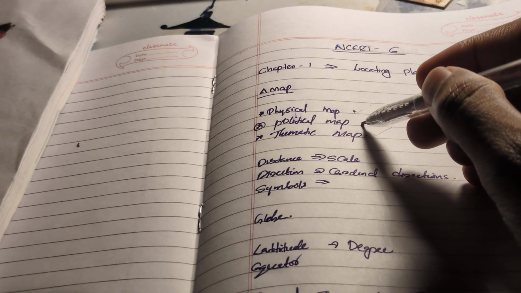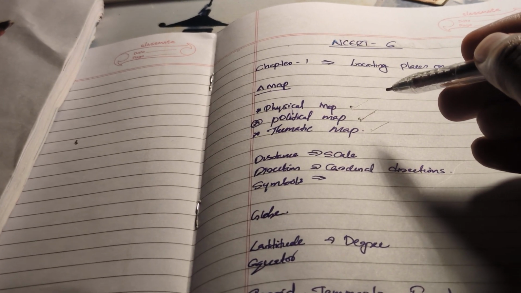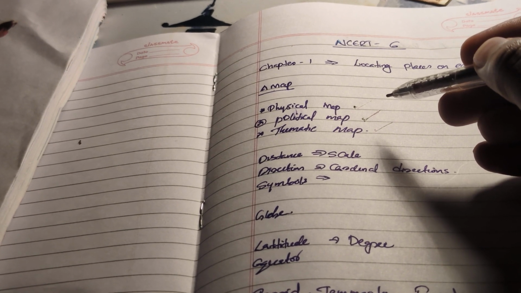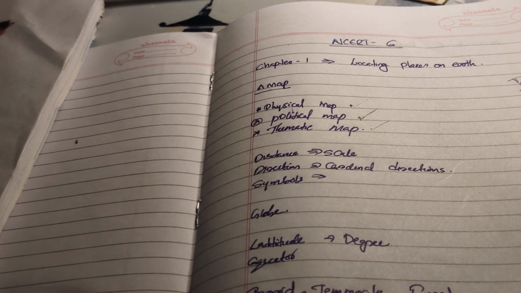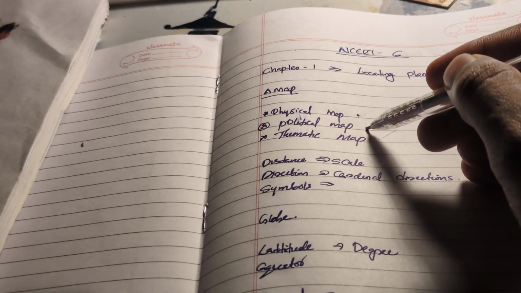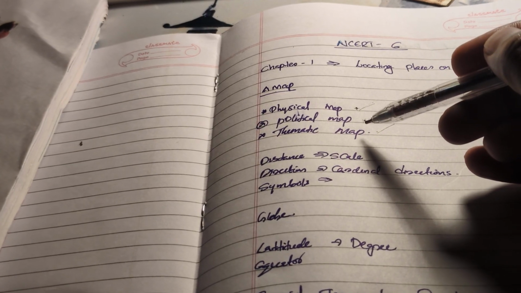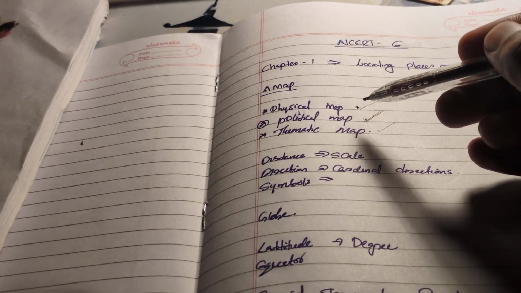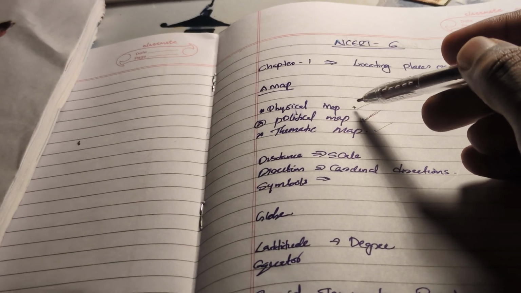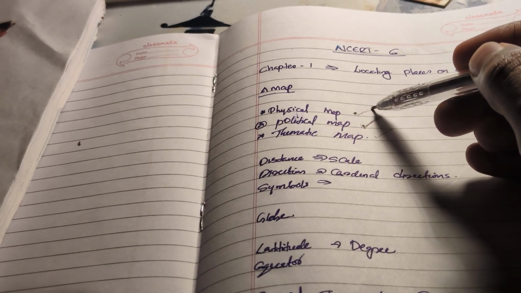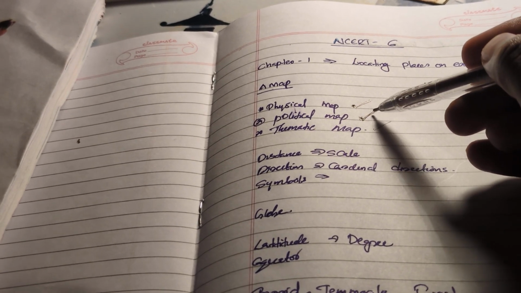Then the next one is a political map. What is a political map? A political map mainly deals with countries or states with boundaries and cities, capitals like that. So we can define a physical map and a political map based on boundaries and natural features. If it shows natural features, it is a physical map. If it shows political boundaries and cities, it is a political map.